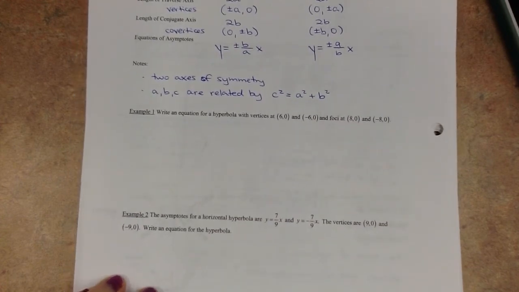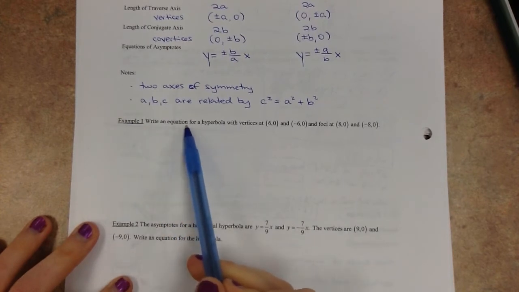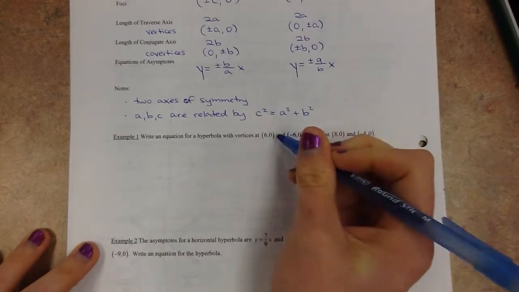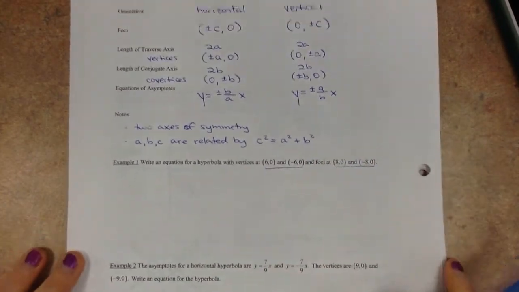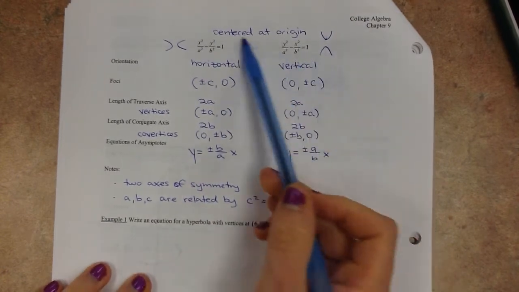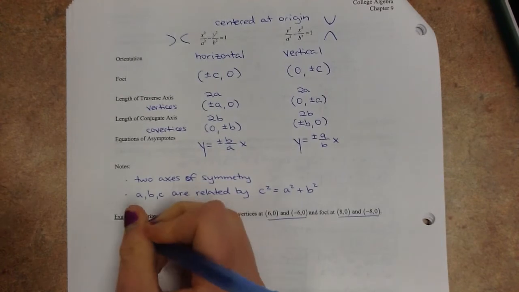Okay, so these first two, these ones are still pretty basic because we're centered at the origin. We are going to write an equation for a hyperbola with vertices here and foci here. So if we look here and here, just compare. So here, the y values are all 0. And if we look up here, here the y values are 0. So you know it's going to be horizontal.